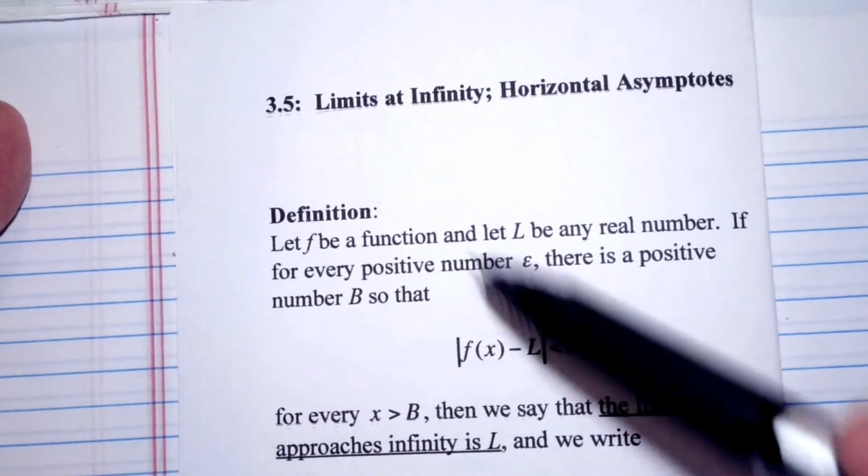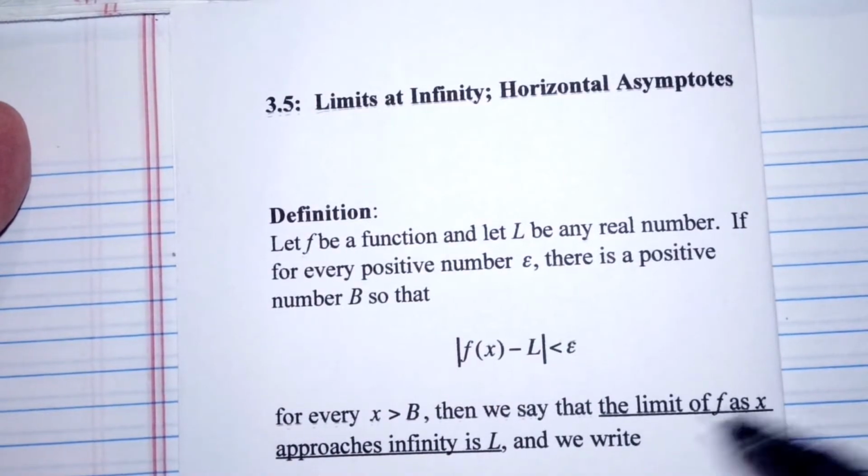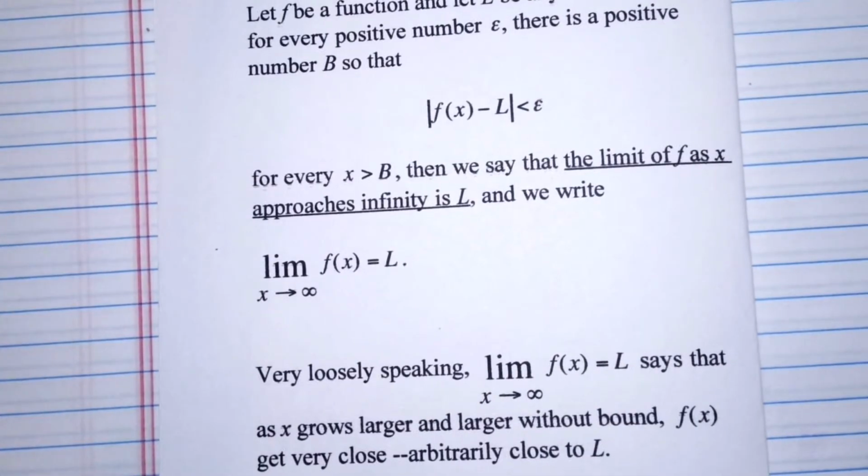And if this is fulfilled, then we say that the limit of f of x as x approaches infinity is L, and we write it this way. The limit as x tends, I think it's probably a little bit better to say the limit as x tends to infinity. It doesn't really mean anything for x to approach infinity, but sometimes I catch myself saying that. Anyway, the limit as x tends to infinity of f of x equals L.